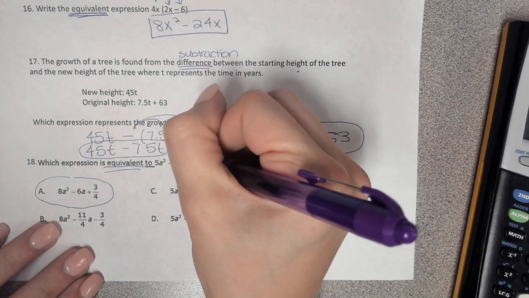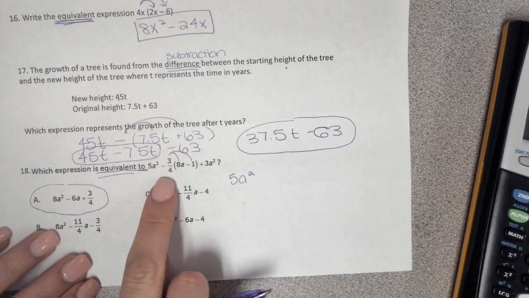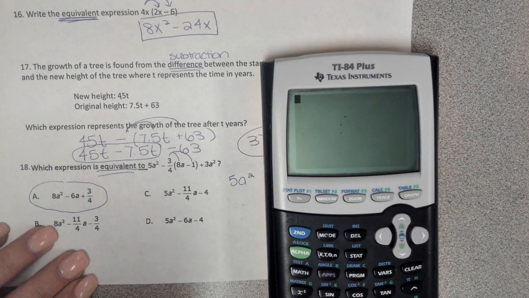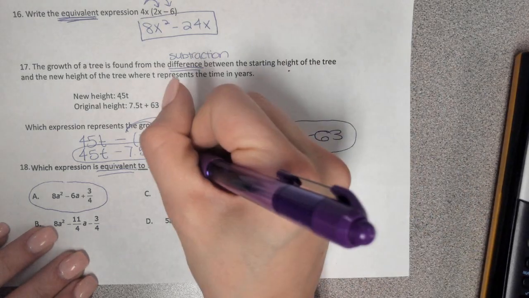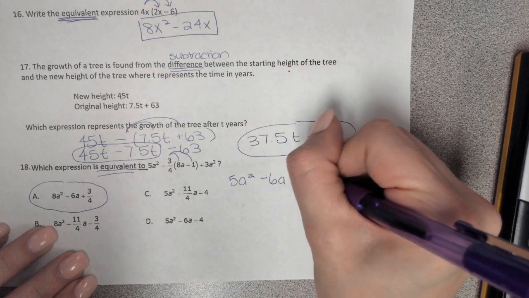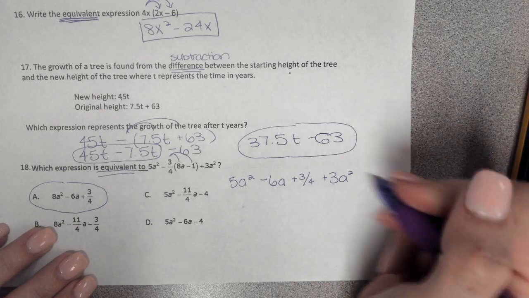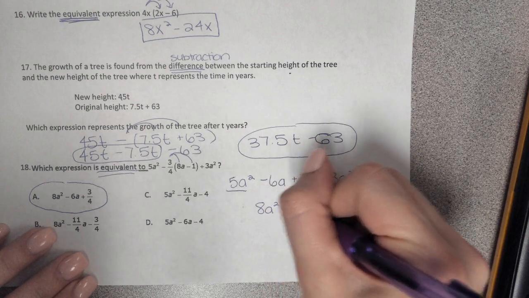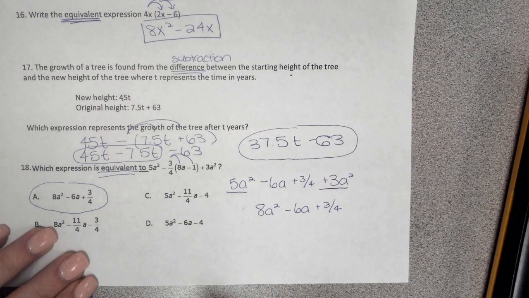What you're doing is you're distributing this negative 3/4. So we get 5a squared. Negative 3/4 times 8. If you don't know, you just need a 4-function calculator: negative 3 divided by 4 times 8. So minus 6a. Negative times a negative is a positive 3/4. And then you still have that 3a squared. Combine your like terms to get 8a squared minus the 6a plus the 3/4.